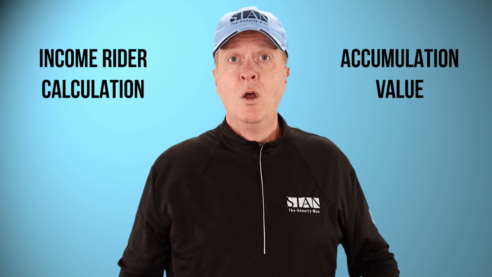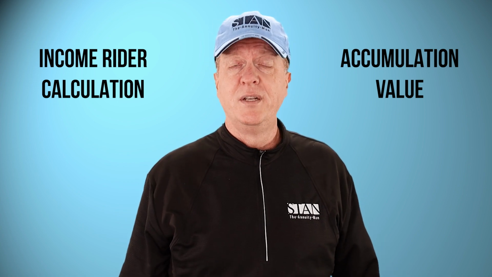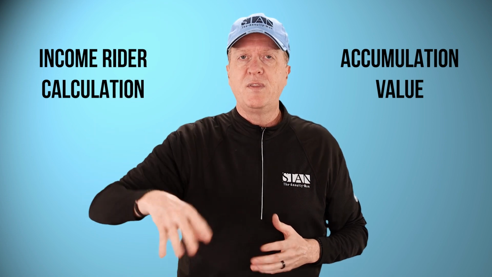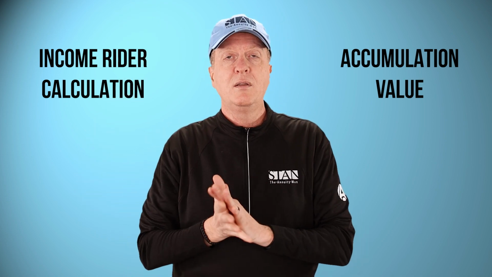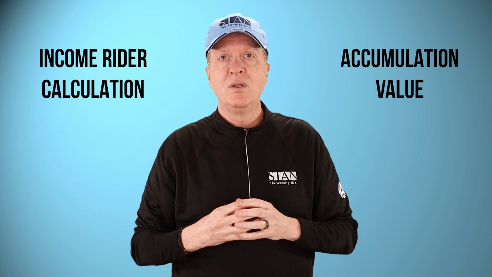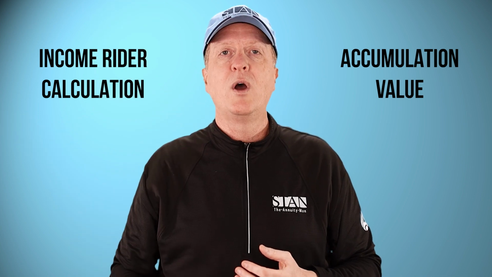Stop for a second. Don't go, wait a minute, 7, 8%, that sounds really good. No, stop. This side is monopoly money and a phantom account that can only be used to calculate your first lifetime income payment, meaning it's going to pay for the rest of your life at that specific amount. That's the income rider. That's what an income rider does.